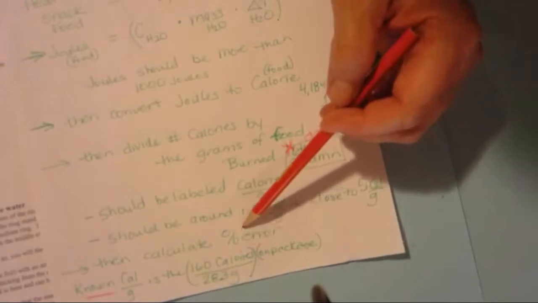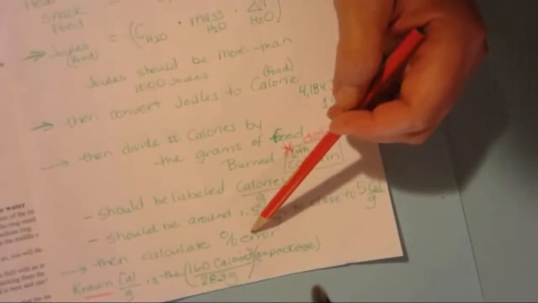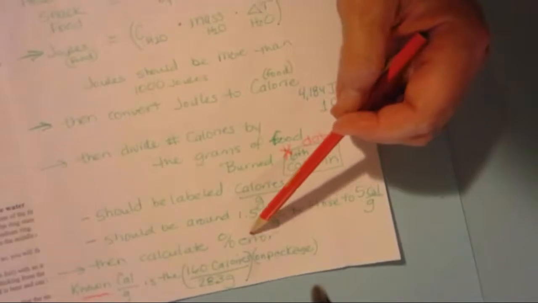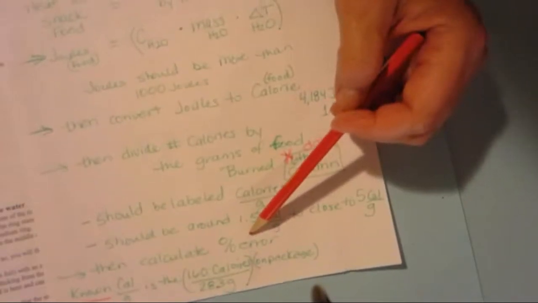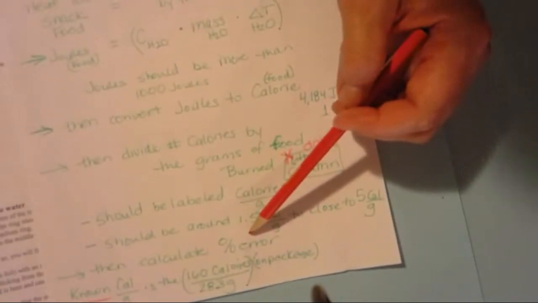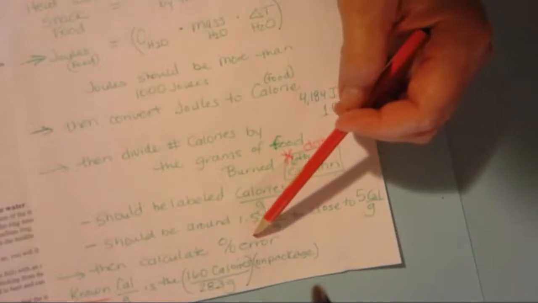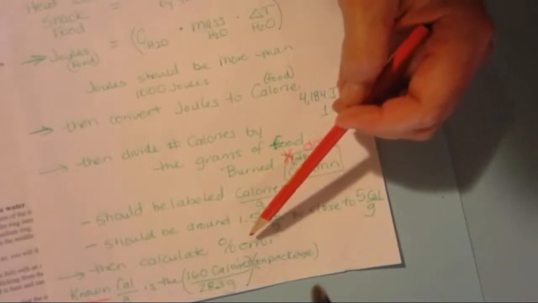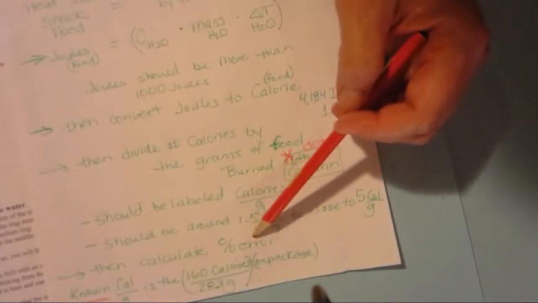You're going to do percent error. When I get back to school on Friday, I can clear up any questions about the error calculation. Some of you might have 10 to 20. Some of you might have over 100. It just all depends on how well you got that final temperature recorded.